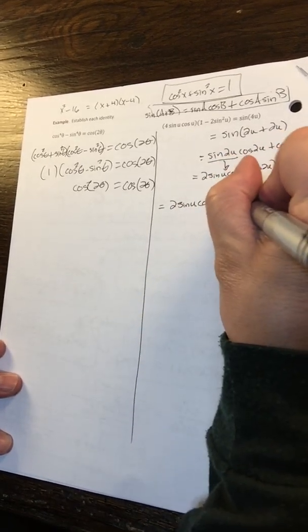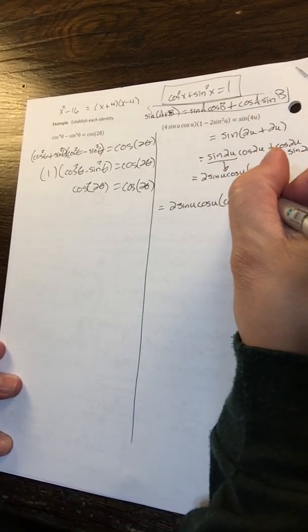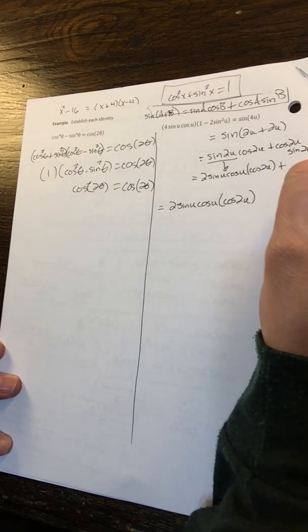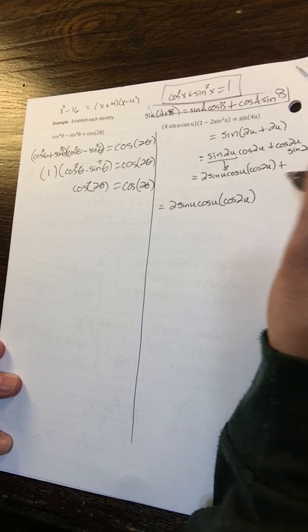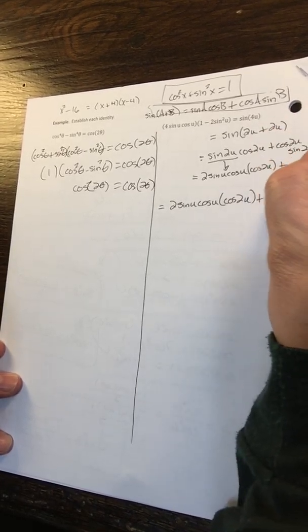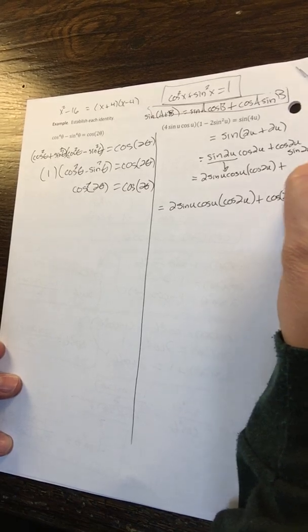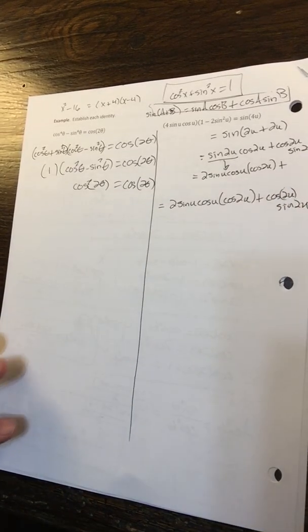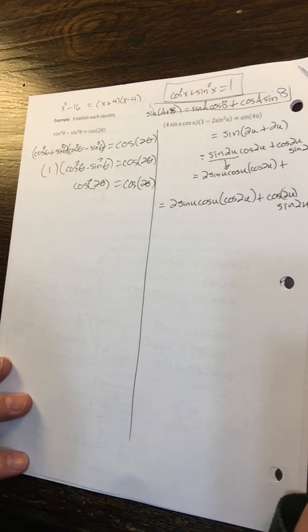And I left this one as cosine of 2u for now. And then I'm going to add to that cosine of 2u again, and that's going to be times the sine of 2u.